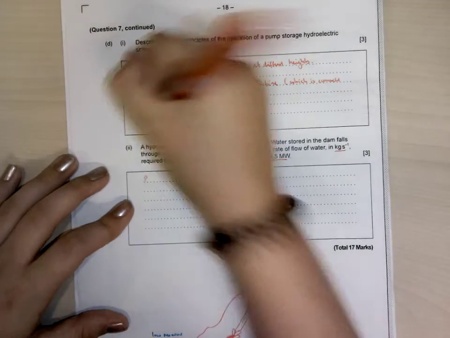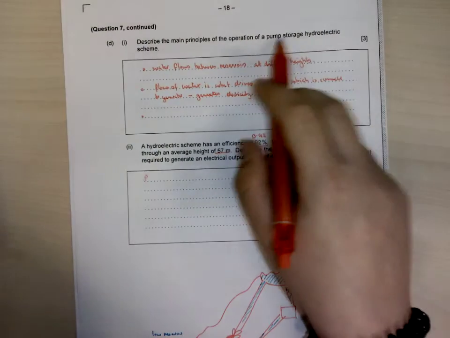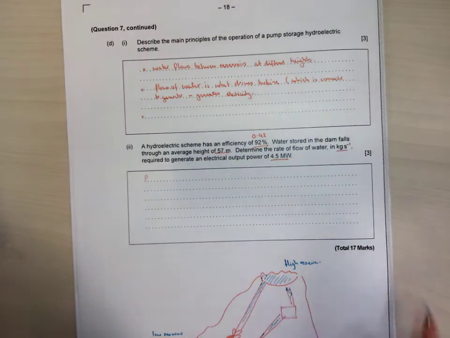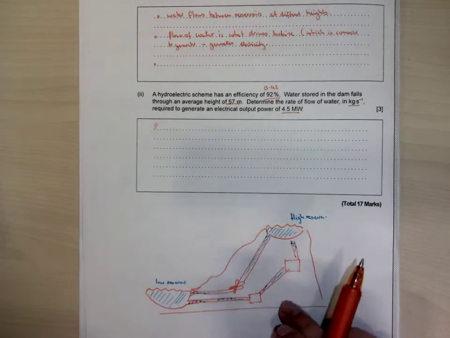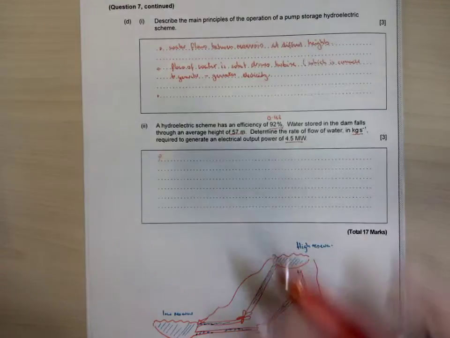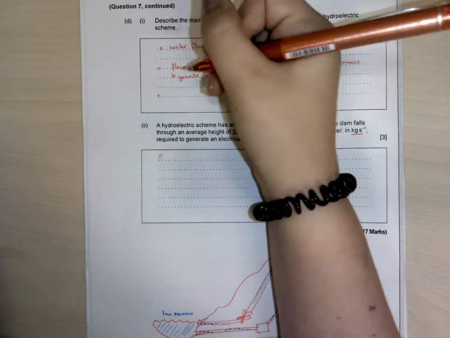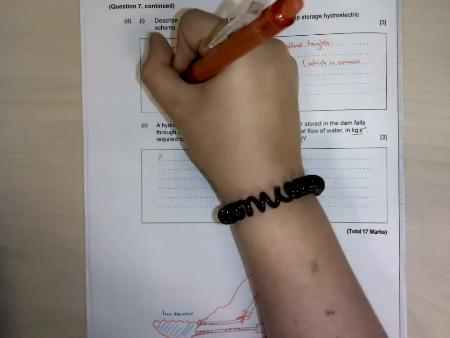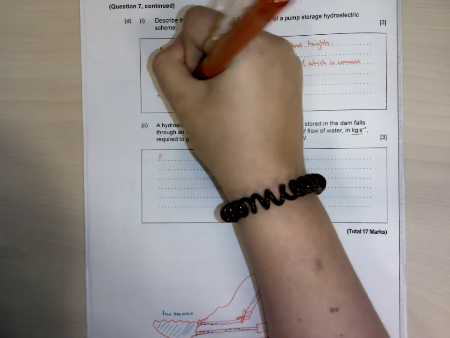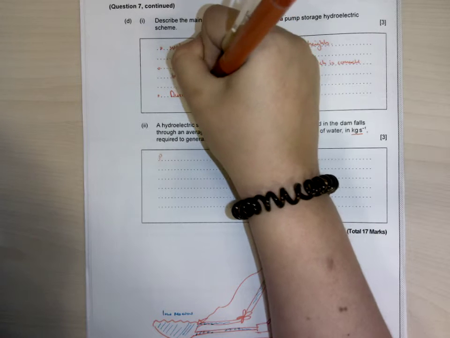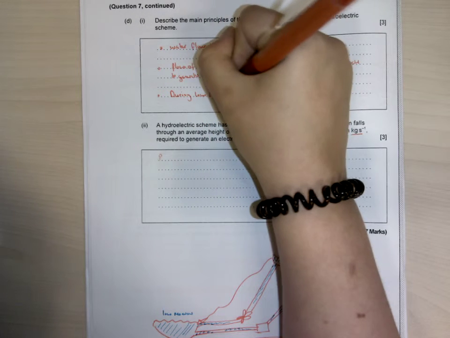And then for the third point, which is the system of it being a pump storage, is the idea of it pumping it back up. So if we look back on here, the idea of it going back up to our high reservoir. And again, you need to say during low or off-peak times.